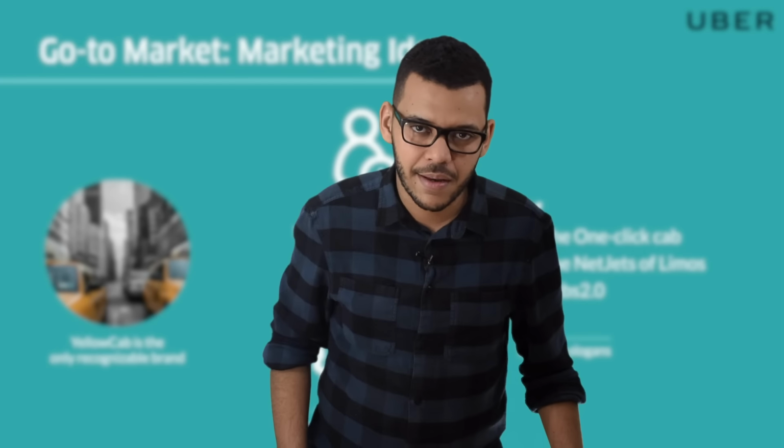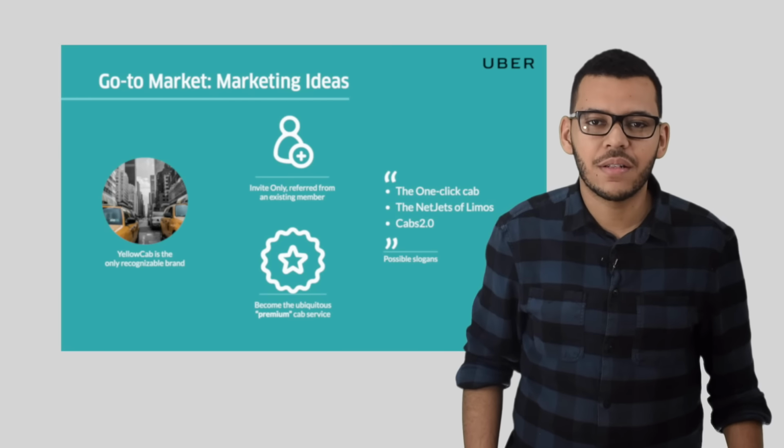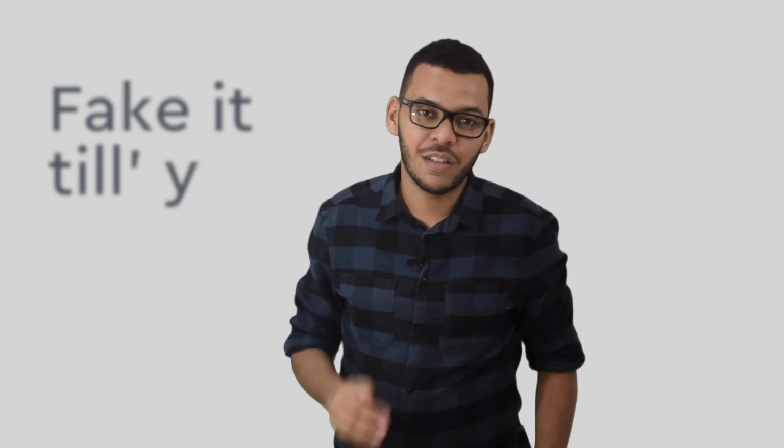The go-to-market plan. The go-to-market slide should refer to your plans to acquire a mass audience. Now, the reality of any startup is that there's no way to know how these plans will work until you actually try them out. And you likely need to update this slide regularly as you try and fail with different marketing tactics.